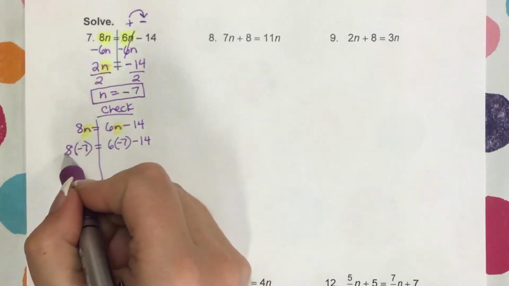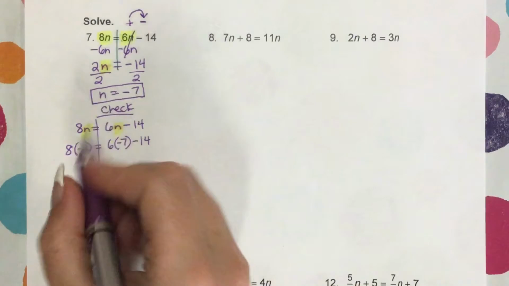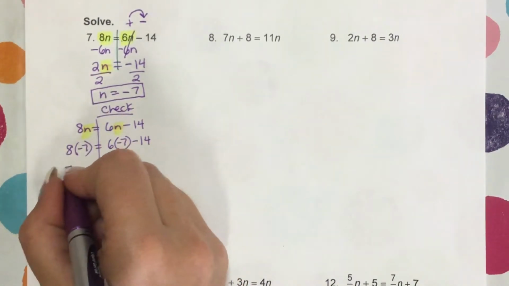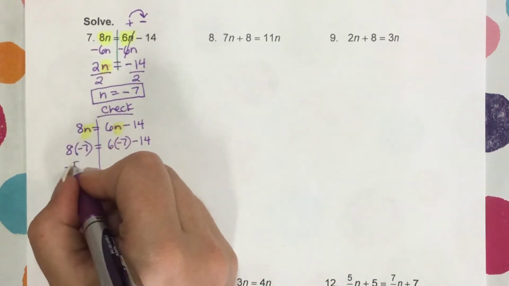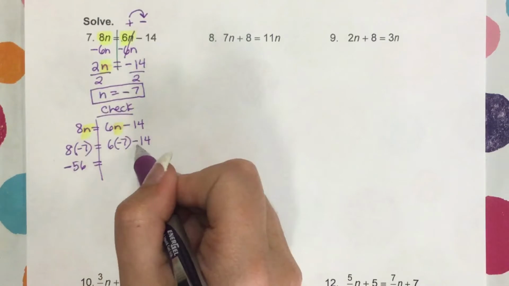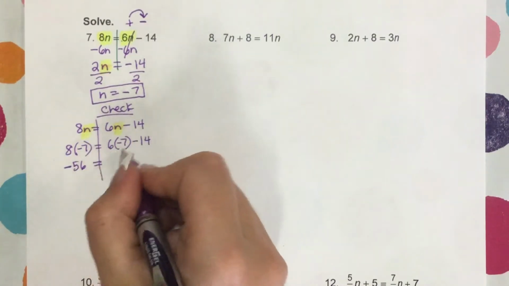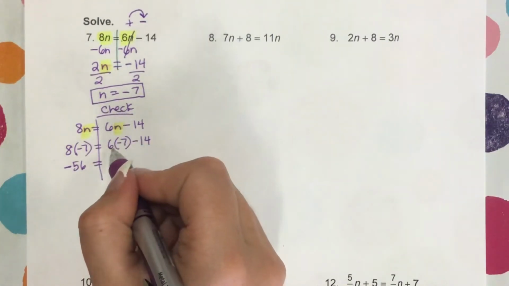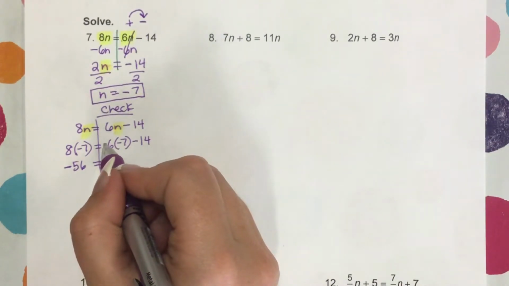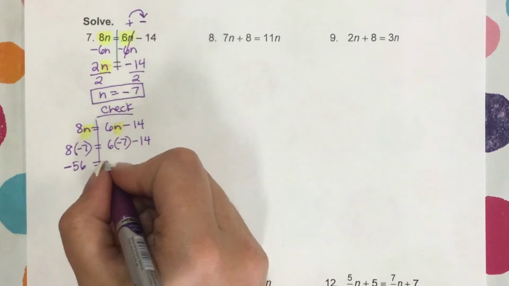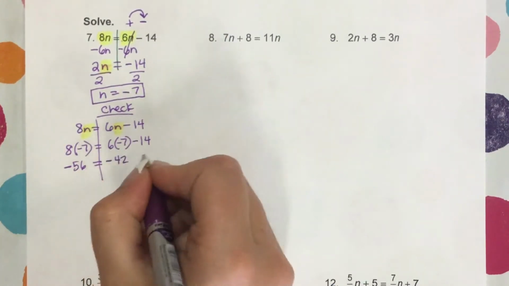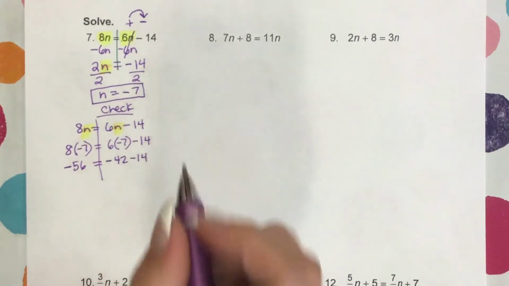So let's start here. We have 8 times negative 7. So let's figure out the signs first. We have a positive times a negative, which is going to be a negative. 8 times 7 is 56, equals, then we have multiplication and subtraction. So order of operations says we have to do the multiplication first. We have 6 times a negative 7. I'm going to do the signs first. It's a positive times a negative, which means it's going to be a negative. And then 6 times 7 is 42, minus 14.